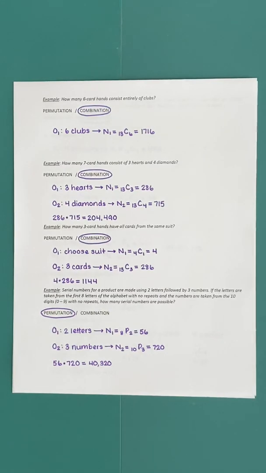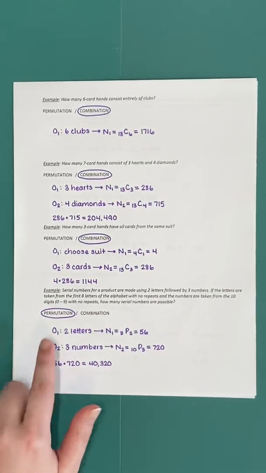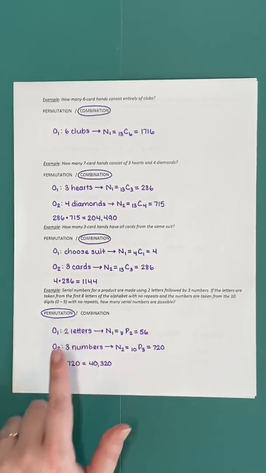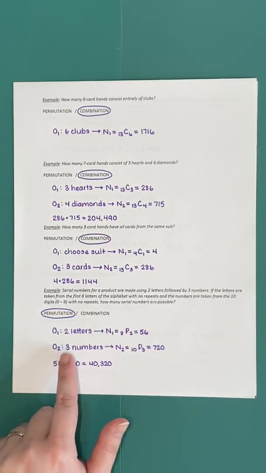Well, this is definitely going to be a permutation. If we rearrange the same letters and the same numbers, we get a different serial number. So because arrangement is involved here, changing the order changes the actual outcome, we know this is going to be a permutation. Now we're choosing letters and we're choosing numbers, so we have to make those individual choices separately. We can't throw all the letters and all the numbers into a big pile and then just choose at random, because we can't guarantee we're going to get the sequence that we need that has 2 letters first and then 3 numbers second. So we break it down into 2 steps. Operation 1 is choose the 2 letters, and then operation 2 is choose the 3 numbers.